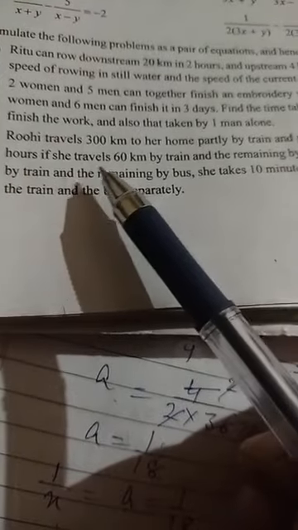She takes 4 hours if she travels 60 kilometer by train and the remaining by bus. If she travels 100 kilometer by train and the remaining by bus, she takes 10 minutes longer. Find the speed of the train and the bus separately.